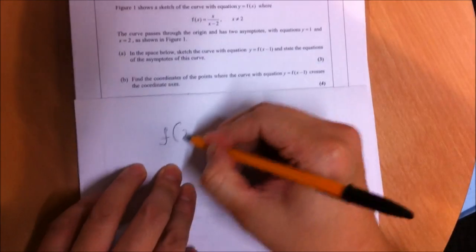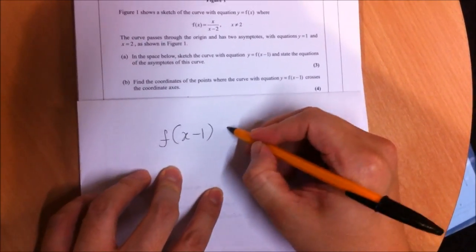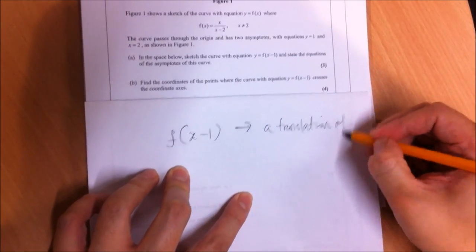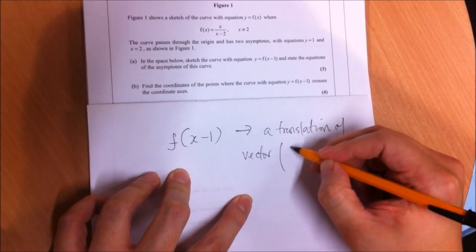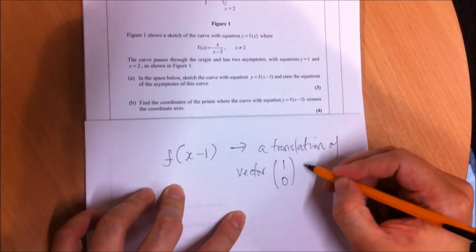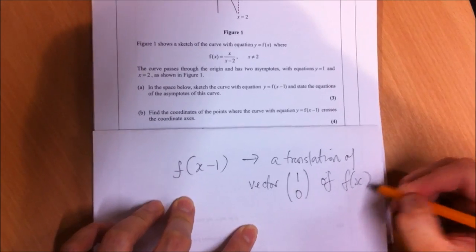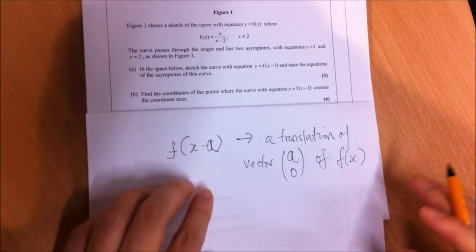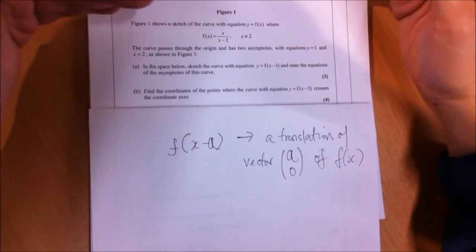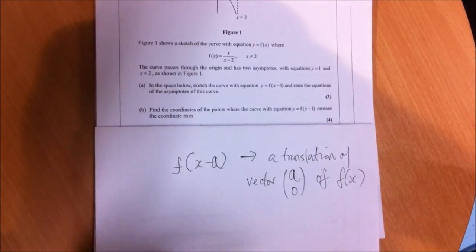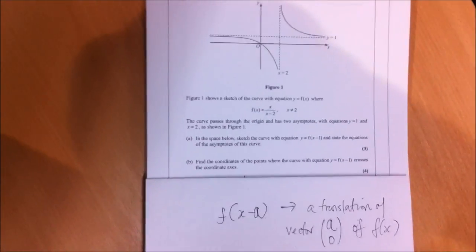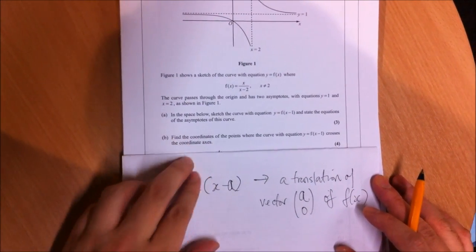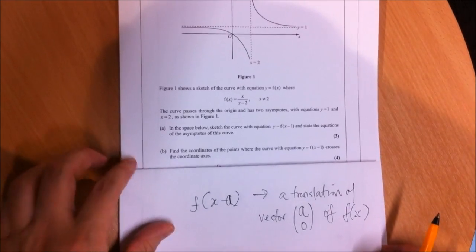Just let me write this out. f of x minus 1 basically corresponds to a translation of the vector (1, 0) of f of x. Or if this is any number, say a, then this will be (a, 0). So what it's saying is the whole curve will be shifted by a unit, or in this case by 1 in the x direction. So very simply, the curve can be drawn straight away if you understand this property.